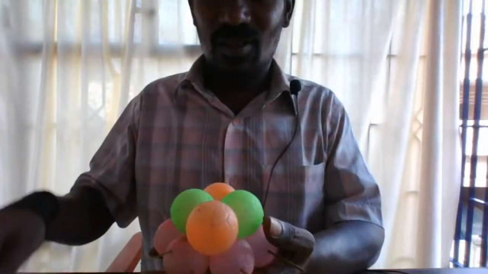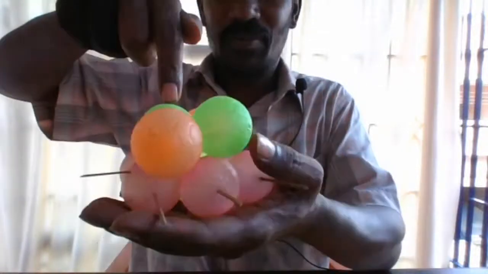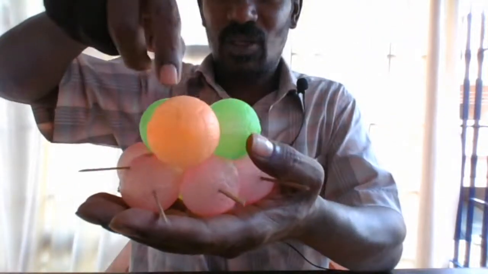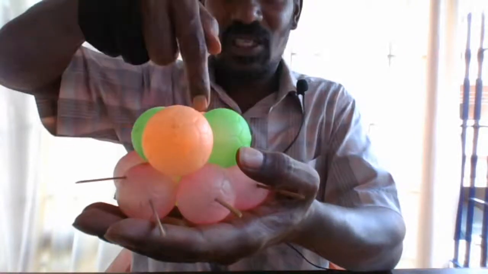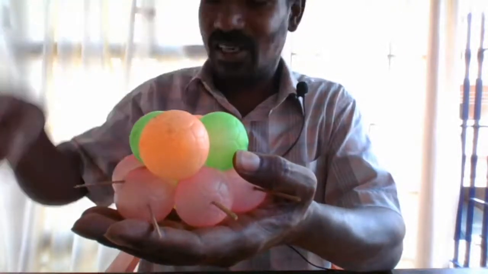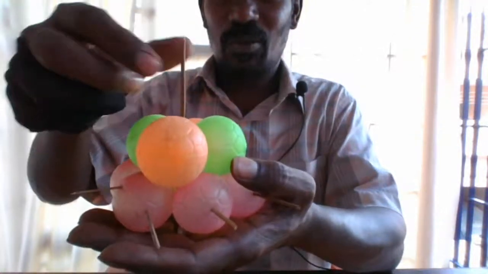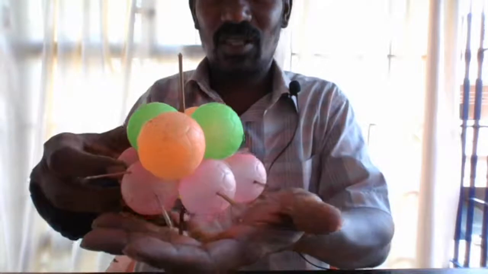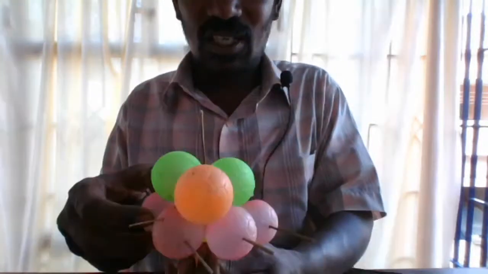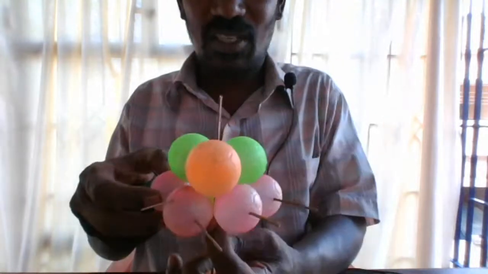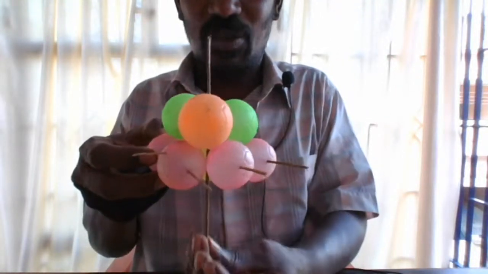Below this we said tetrahedral void. Below this, tetrahedral void is there. Now the broomstick is passing like this between two layers.